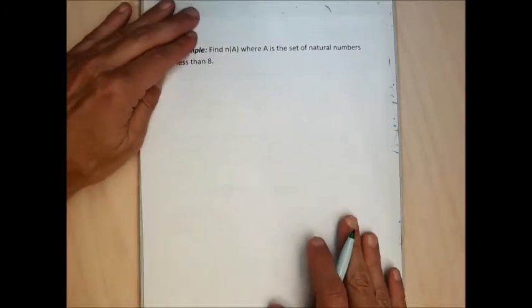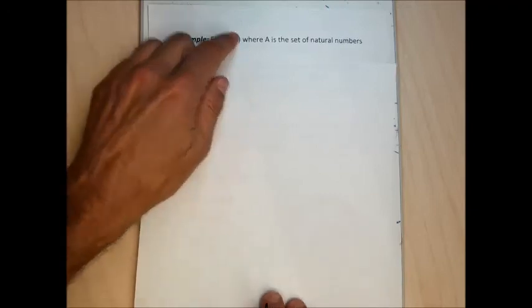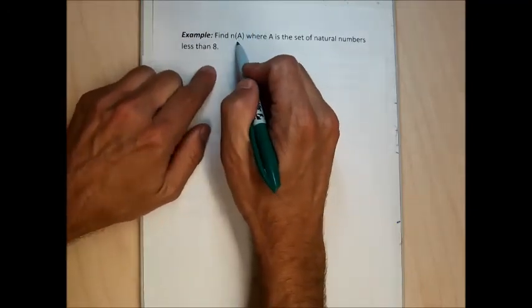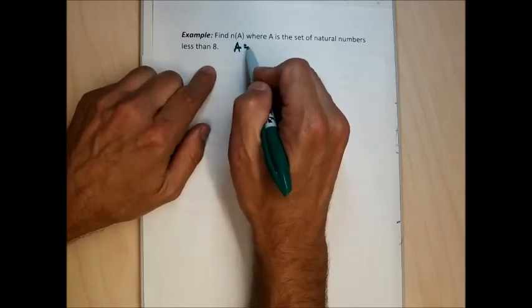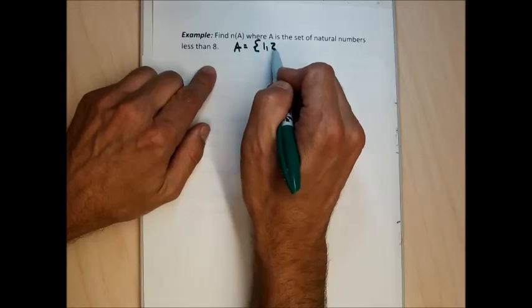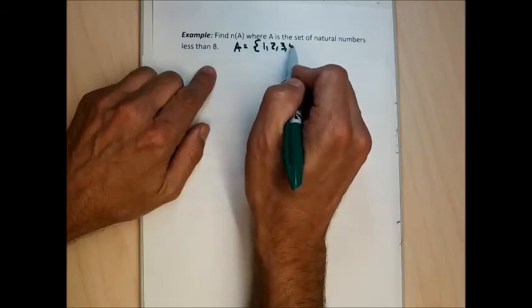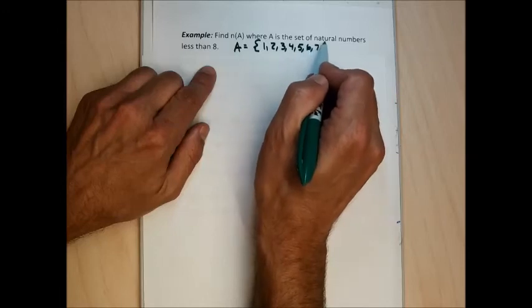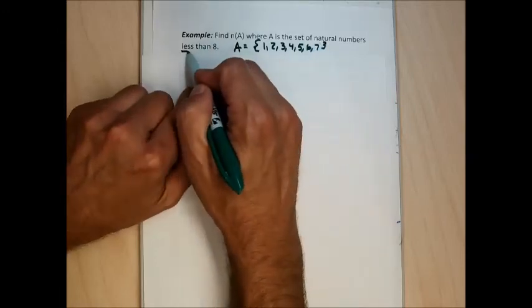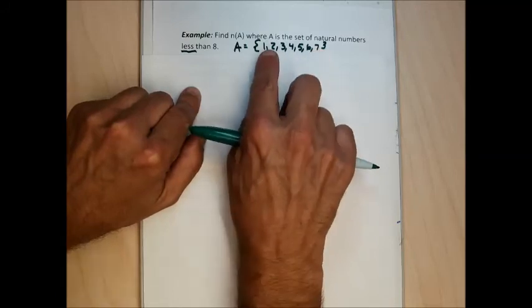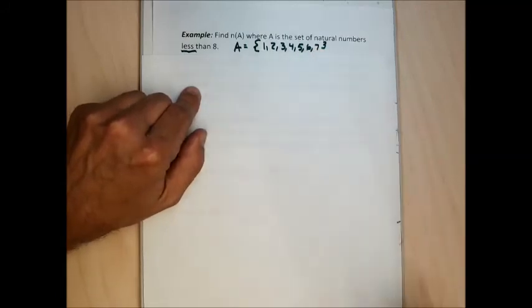Do a little bit more here. Find the cardinal number of set A where the set A is a set of natural numbers less than 8. Well, I need to know what set A is. A is a set of natural numbers. Natural numbers start at 1 and they go all the way to infinity. But for this, A only has the natural numbers that are less than but not equal to 8. So these are the elements in set A. It has the natural numbers 1, 2, 3, 4, 5, 6, and 7.